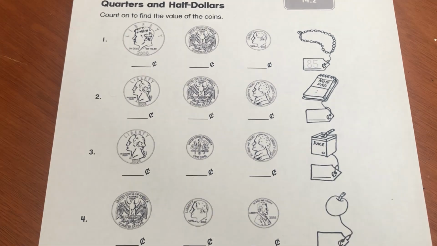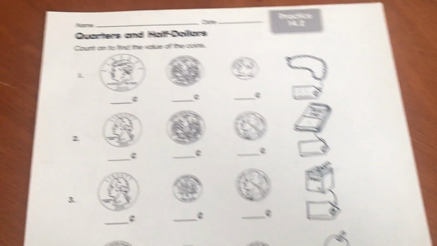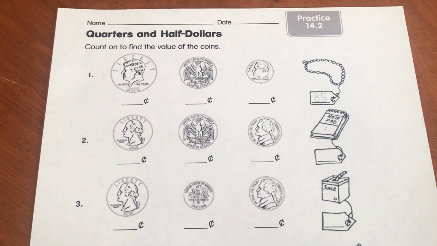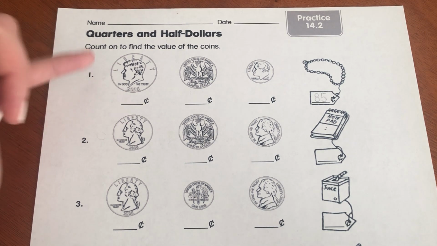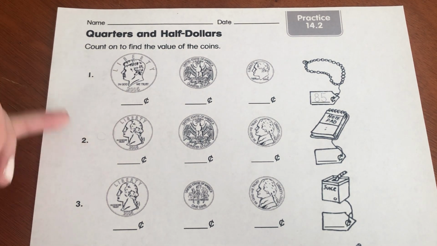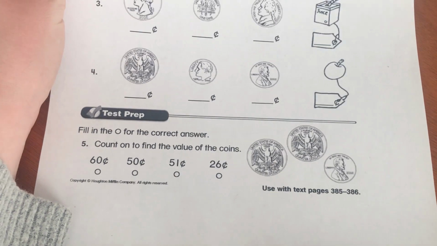All right, let's look at our practice page for today. Quarters and half dollars. Same thing as last time. What we have to do is count on to find the value of the coins. I'm going to start off by doing the first one with the trick that I showed you in the last video. The second one, I'm not going to use the trick. 3 and 4, you're going to do by yourself. And number 5, you're going to do by yourself as well.